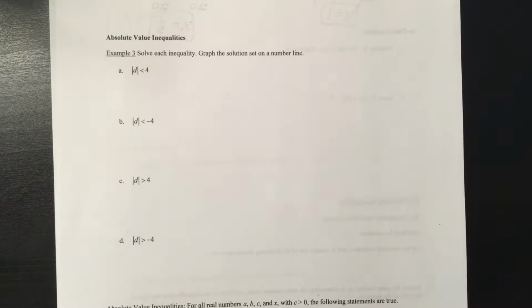All right, our second part of the 1.6 video is absolute value inequalities. So we've done absolute value stuff. We did absolute value equations. We just saw compound inequalities, which is going to lead us into these absolute value inequalities. Just as they sound, they are inequalities that in some way involve an absolute value.